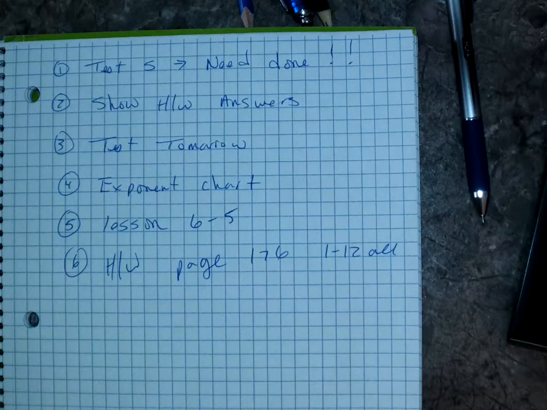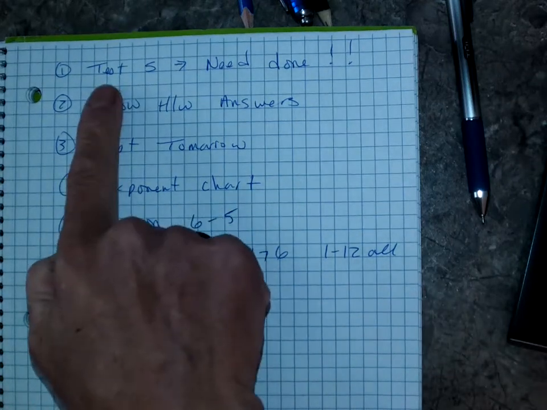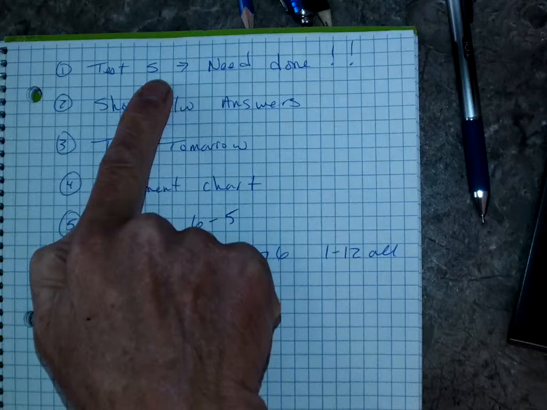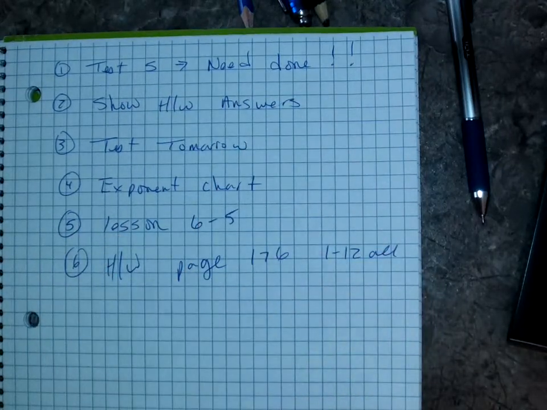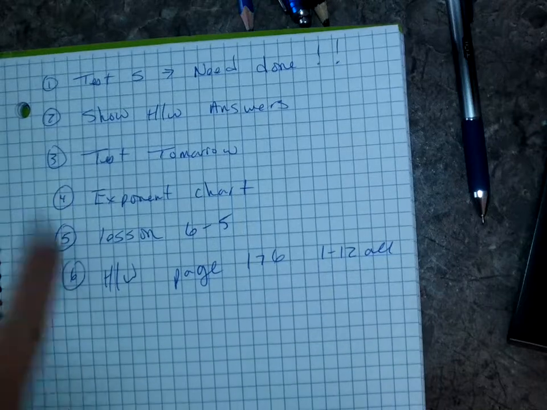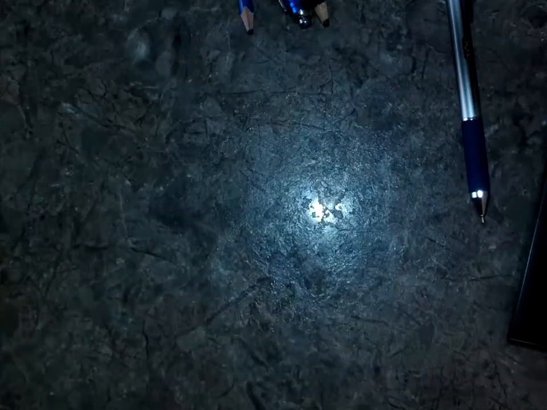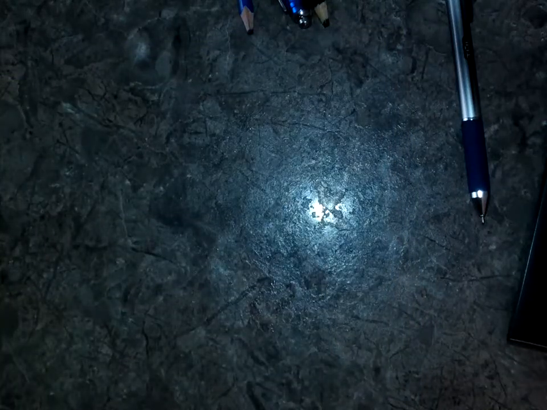So anyway, let's go through this. First of all, test 5. If you have not finished test 5, I need that done ASAP. So you've got to get that done. Otherwise, it goes in as a 0 in the grade book. You don't want that, okay? Let's take a look at the homework from yesterday, and then we'll go through the rest of this, okay? That's my little agenda. So, yesterday's homework.